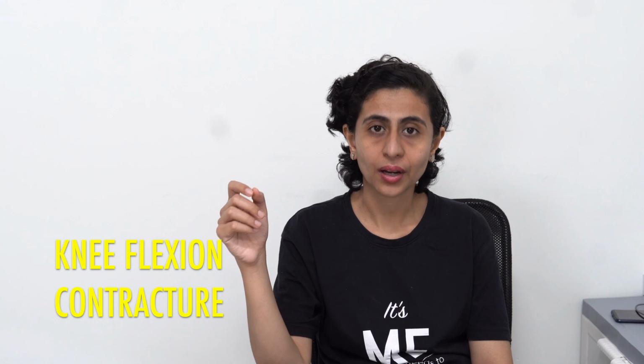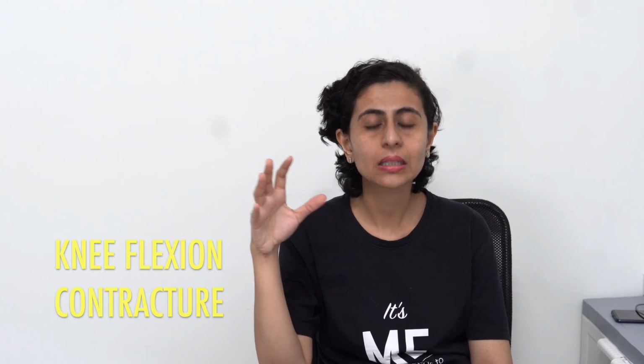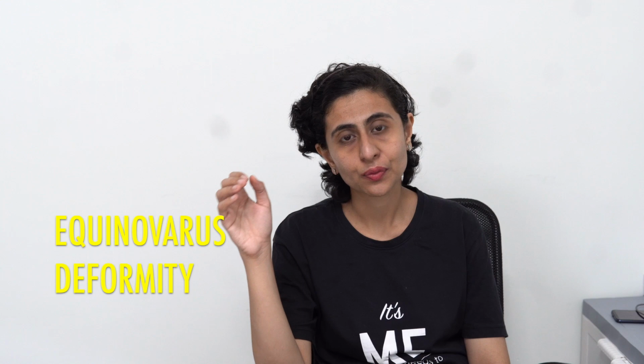When these deformities are not corrected, gradually they start affecting other joints of the body, and those areas start becoming deformed. Some of the common deformities that develop secondary to these problems are knee flexion contracture, which means the knee constantly stays bent, as well as equinovarus foot, which means the foot is bent inside and downwards, which leads to toe walking and other related issues. Both these things affect the child's ability to walk and stand.